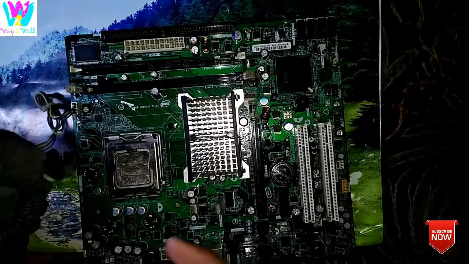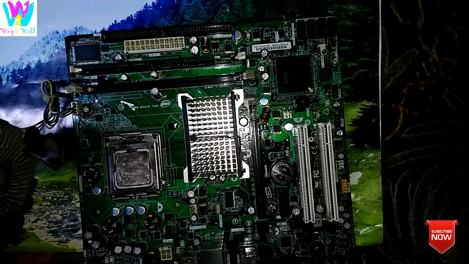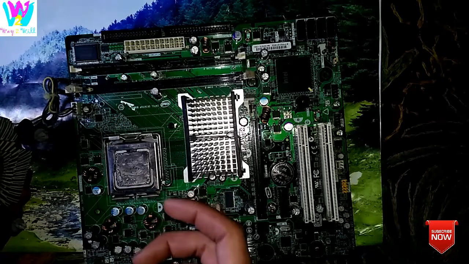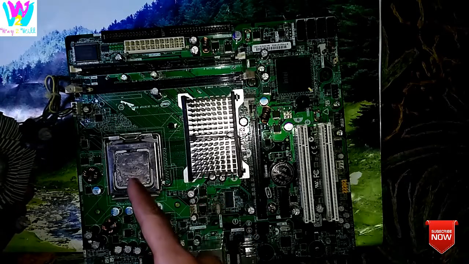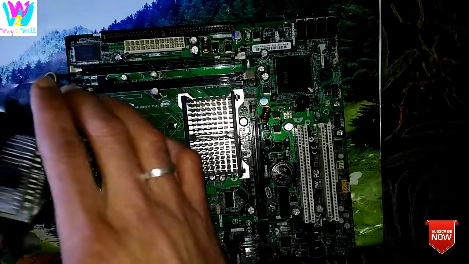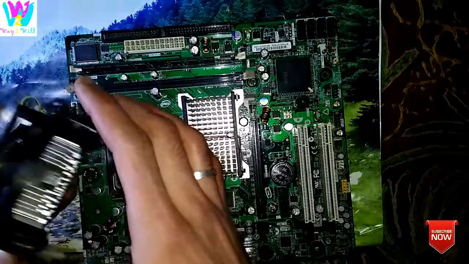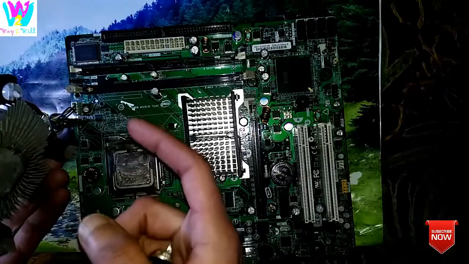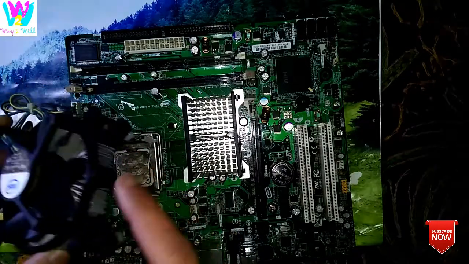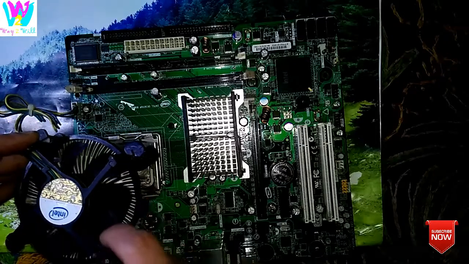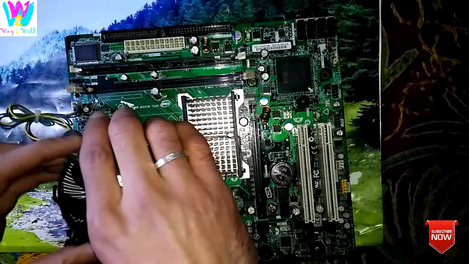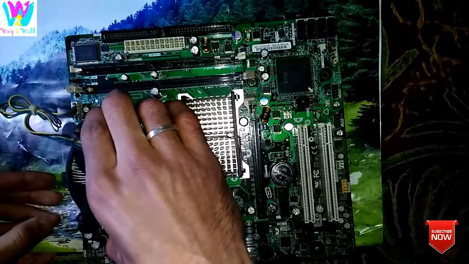Whenever we turn on the computer and use a heavy application, it gets heated up and this part absorbs it. When this absorbs the heat, it also gets heated, but we have a fan here which can cool down this part. So I will insert it back into its position.